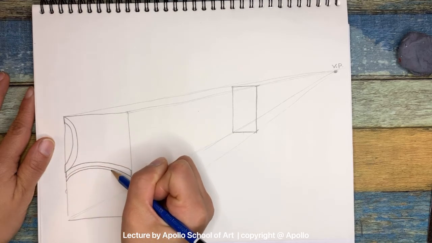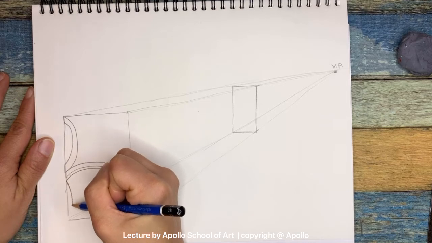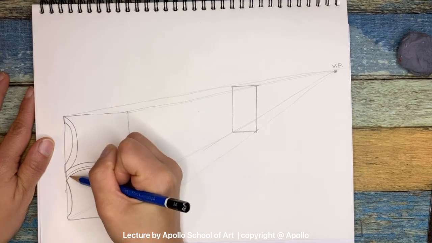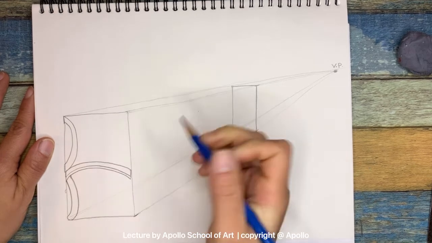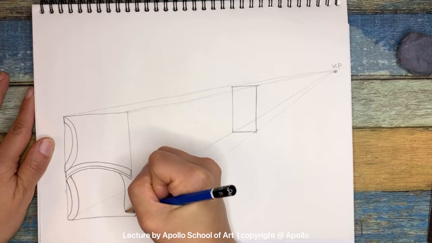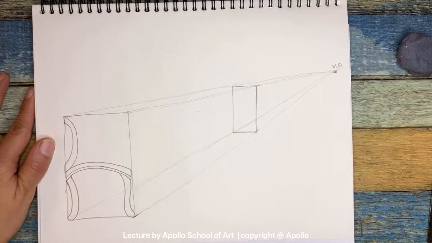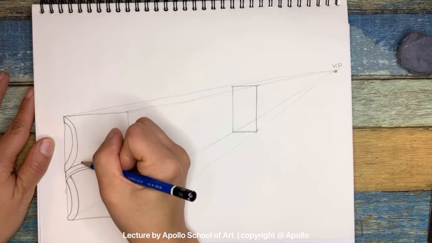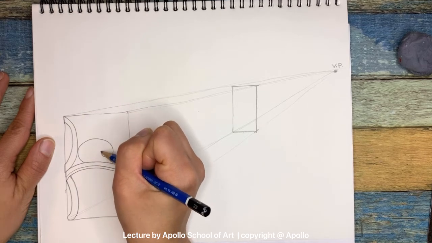So I got the double lines and the foot. We will have one at the back, one at the front. If you want to do the arms, where you can place your arms, then you can do that.